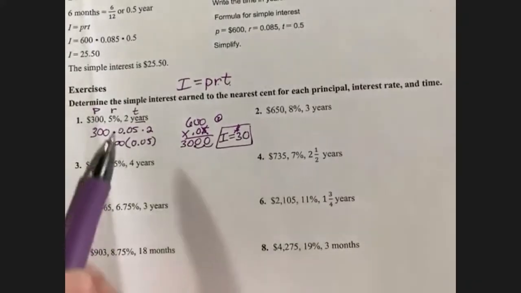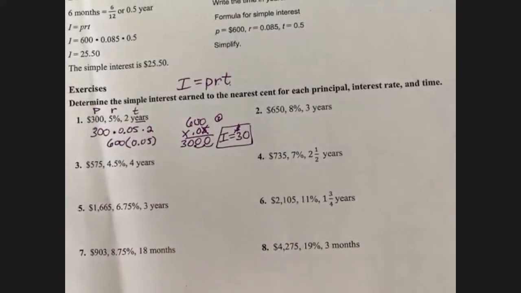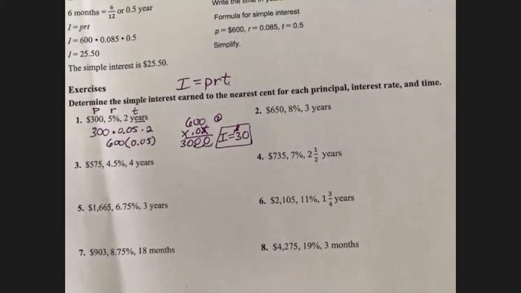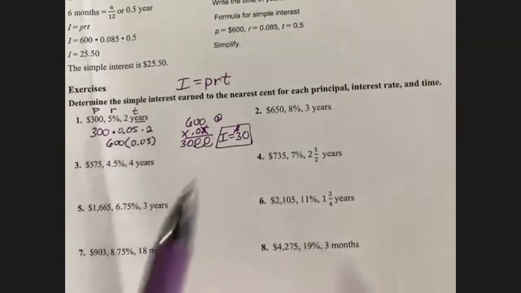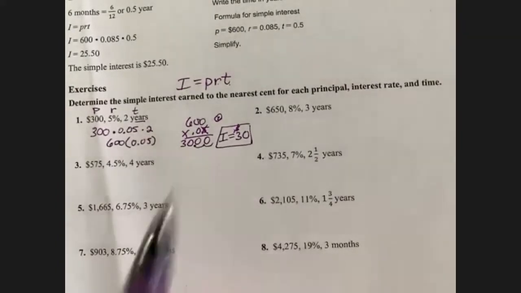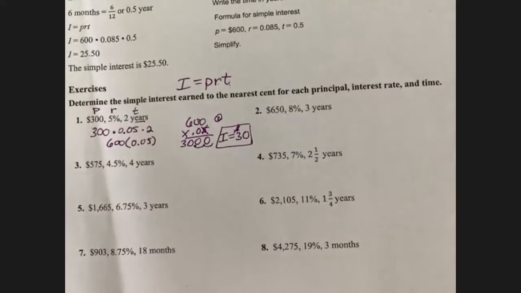Discover card sometimes gives you 5% back on your purchases. So if I spend, and then you wait, of course you're going to pay way more or spend more than $300 a month. Most people do. And that could add up to a lot of bucks at the end. But anyway, that's your interest. That's your simple interest. Simple interest is PRT. So pretty basic today, just doing this lesson.